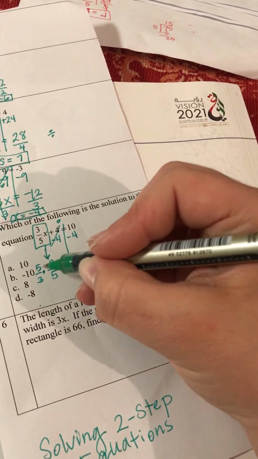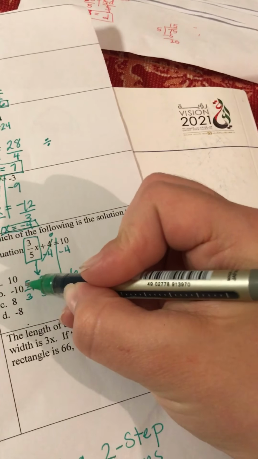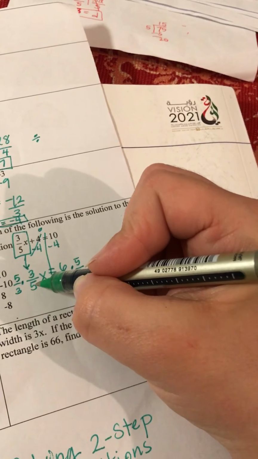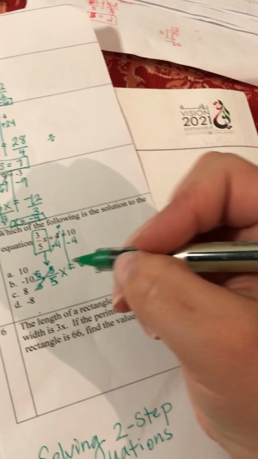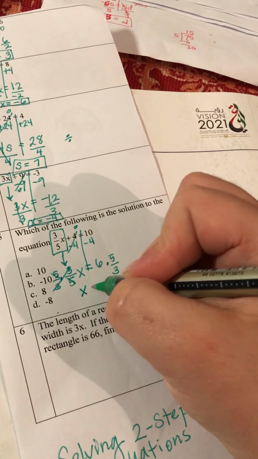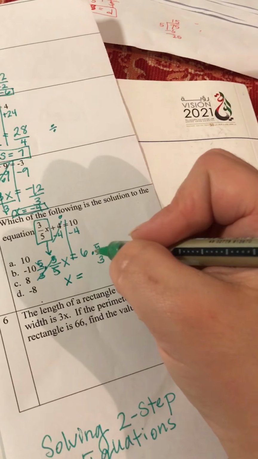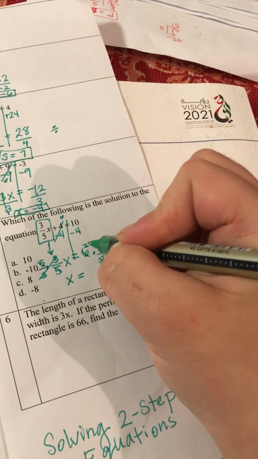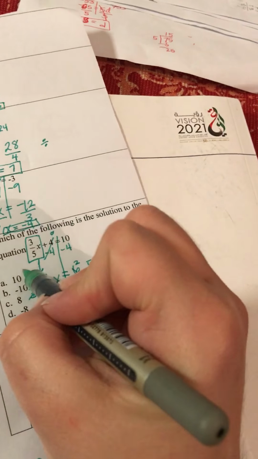And over here also, 5 over 3, 5 over 3. This gives me 15 divided by 15, which will cancel or equal 1. I still have the x. 6 divided by 3 is 2. 2 multiplied by 5 is 10. So 10 is my final answer.